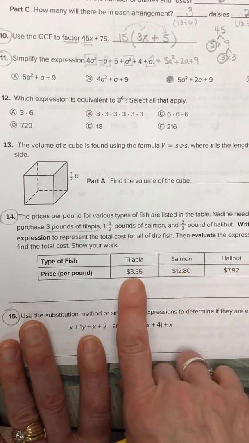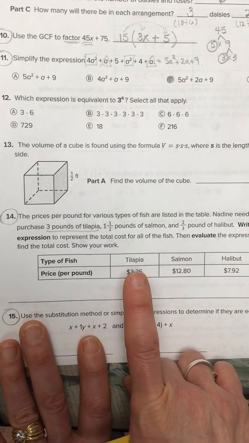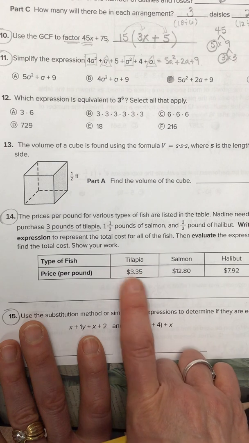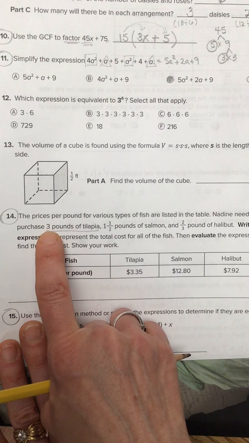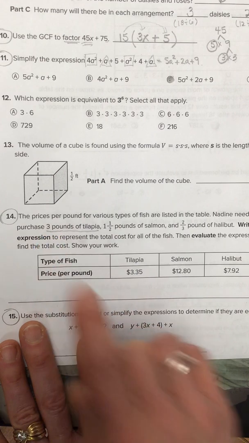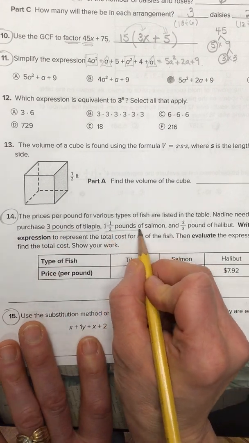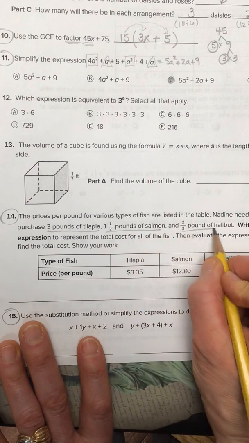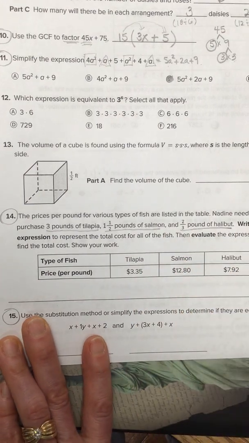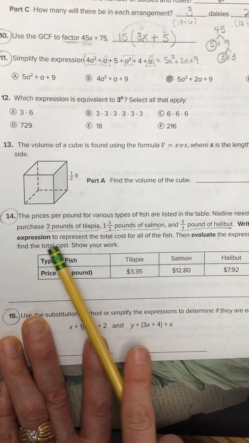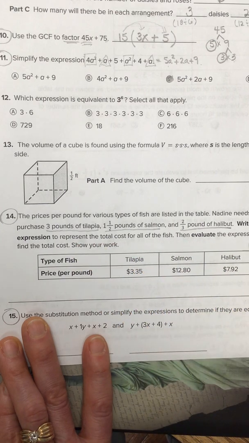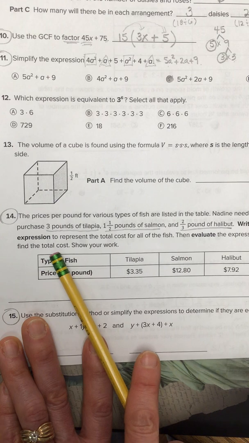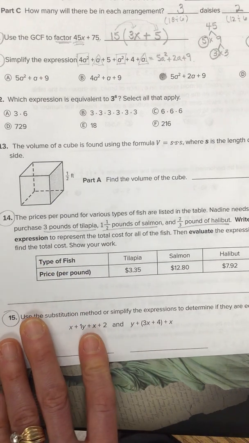Salmon's expensive. Okay, so that means for every pound of tilapia, you have to pay $3.35. She's getting 3 pounds of tilapia, 1.5 pounds of salmon and 2/3 a pound of halibut. We're supposed to write an expression to represent the total cost for all the fish and then evaluate the expression to find the total. Okay, this is all you do for these.